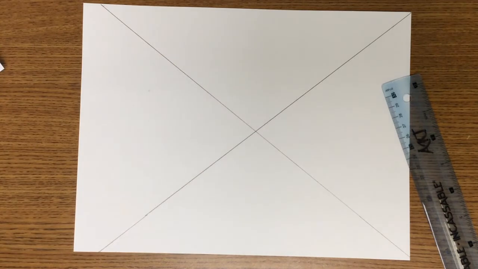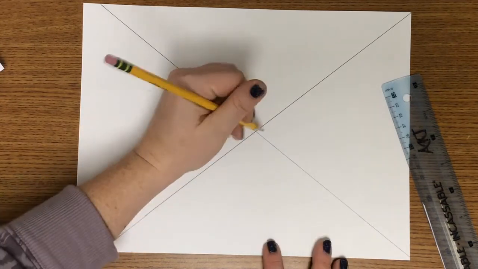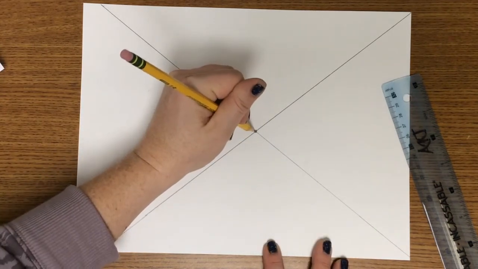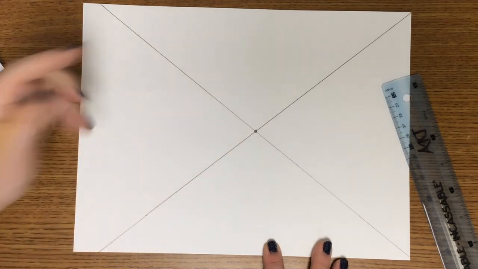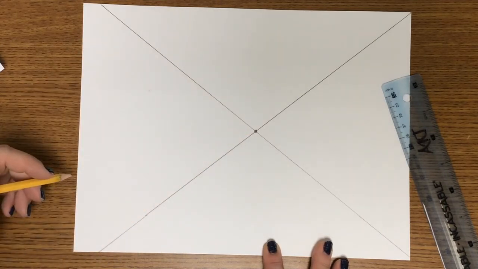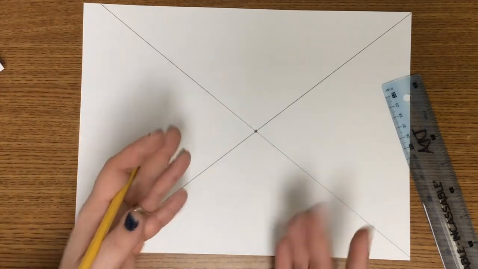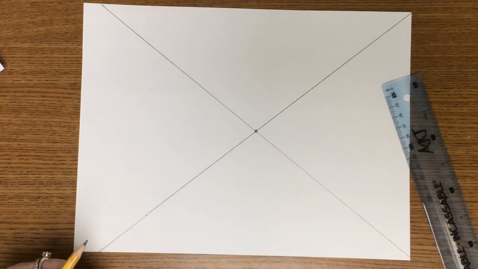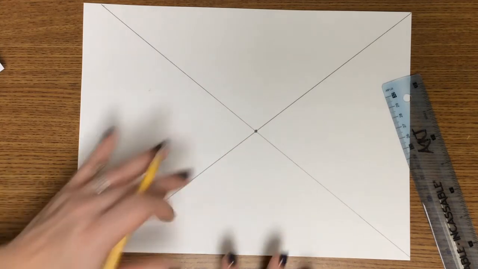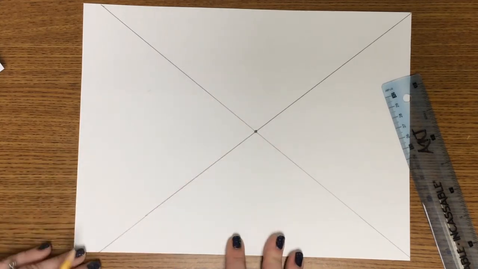The next thing I want you to do is to do your vanishing point in the center of the X. So I have my little dot here, and that is my vanishing point. The vanishing point is where everything goes to simply vanish. It's where it gets smaller and smaller and smaller the closer it gets. So that's the most important.